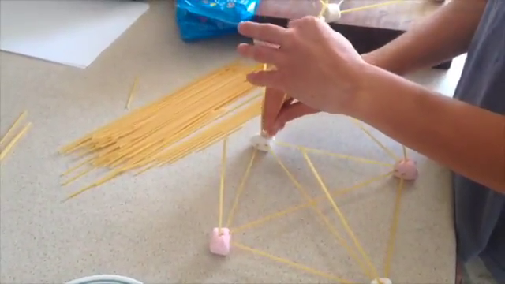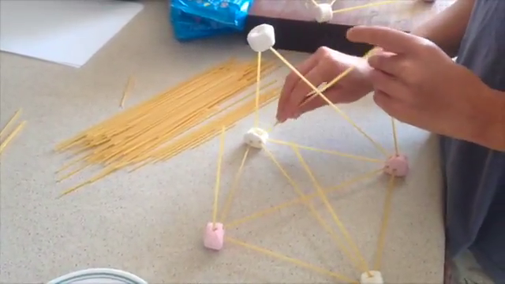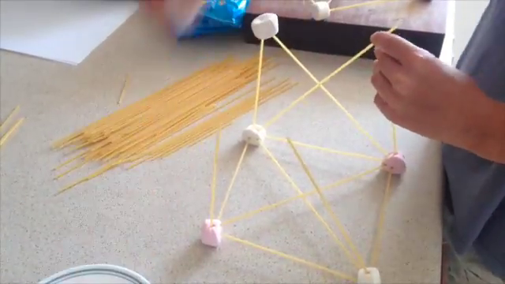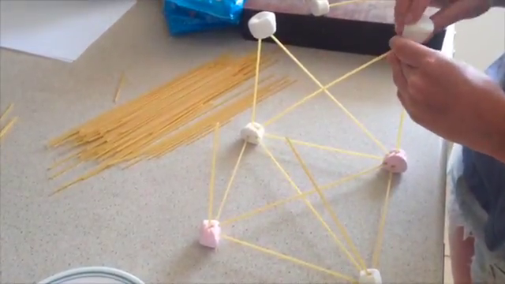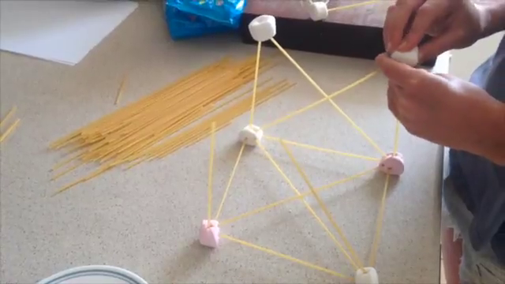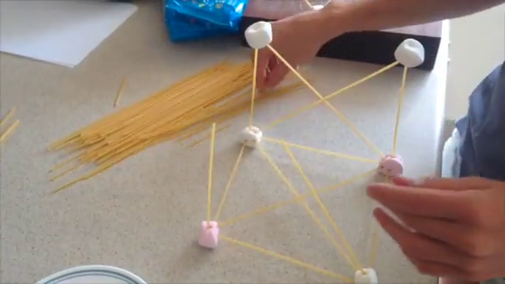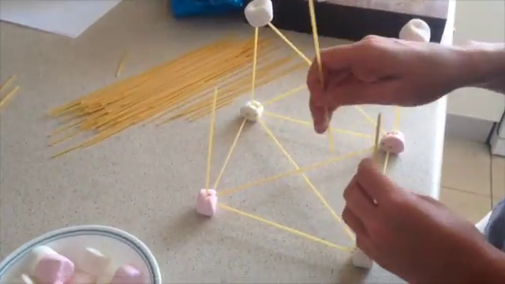It is important when constructing your towers that you start with a strong base. When building the tower, it is also important that you remember to reinforce the structure. Even though it may look like some of the spaghetti is not required, they all increase the strength of the tower when put together.